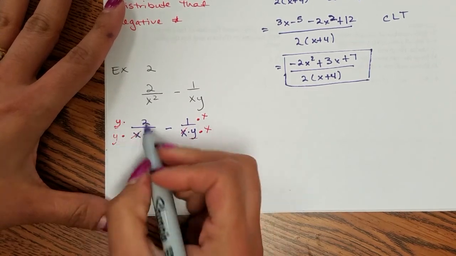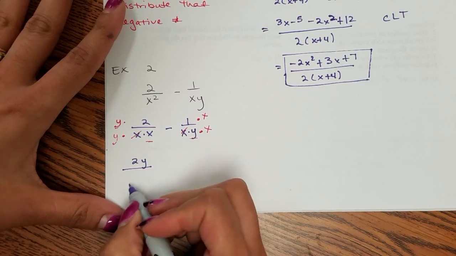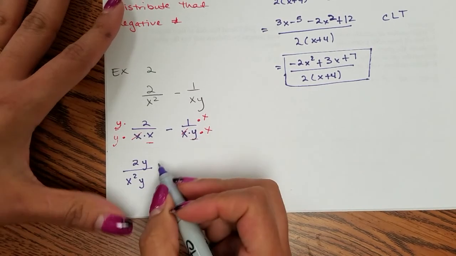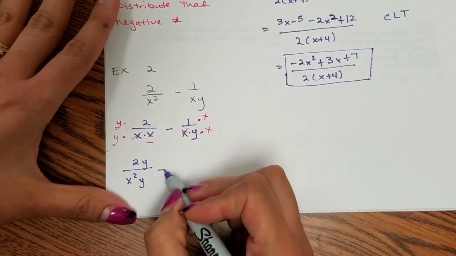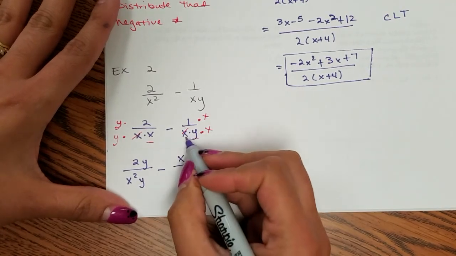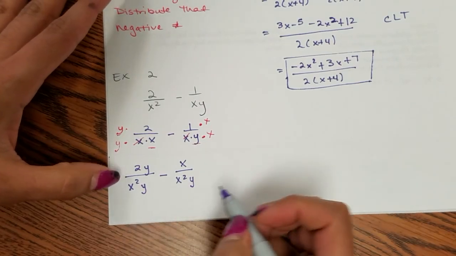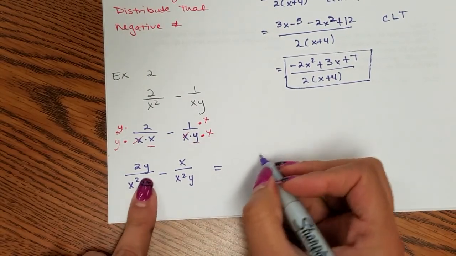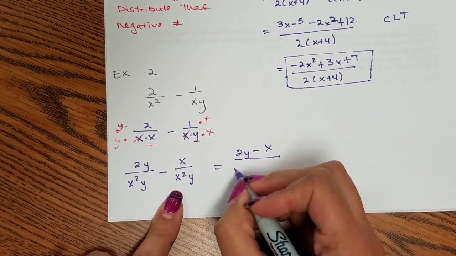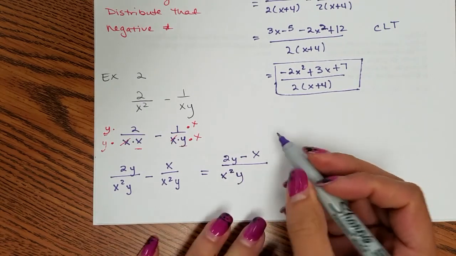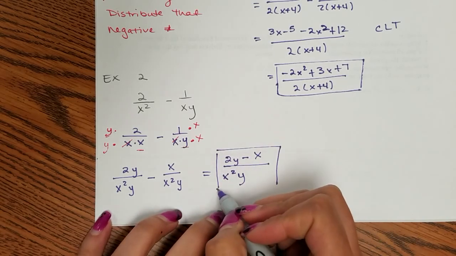So if I multiply the one on the left, I have y times 2 is going to be 2y. x times x, I'm going to leave it x squared y here. Okay. If you want, you can leave it x times x. That's fine for now. Minus 1 times x is x. x times x is x squared, and then y. Now that I have the same denominator in both of them, I can go ahead and combine them. Just your numerator. So I have 2y minus x in the numerator all over x squared y. I can't factor anything out of my numerator, so your answer is just going to stay like this.